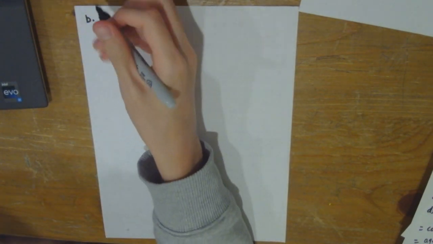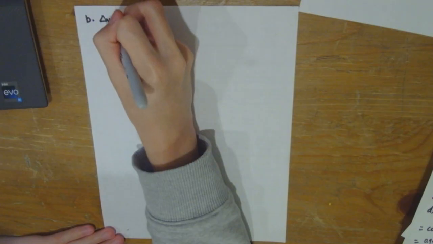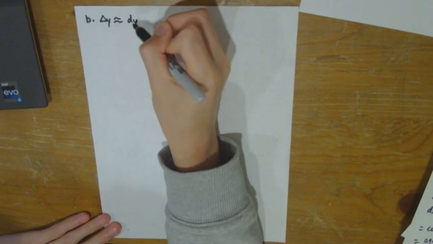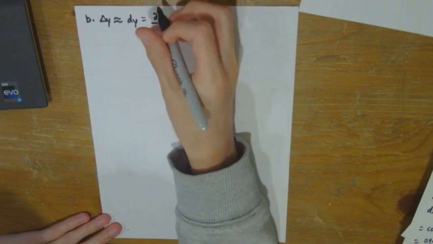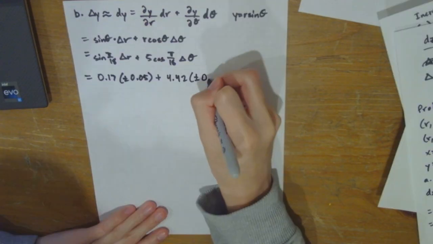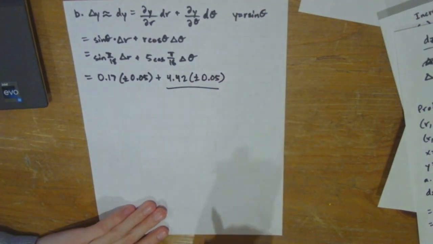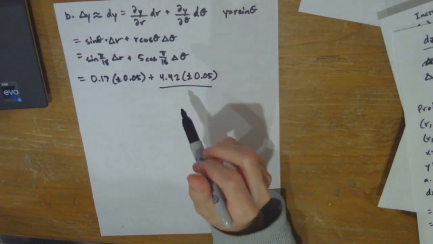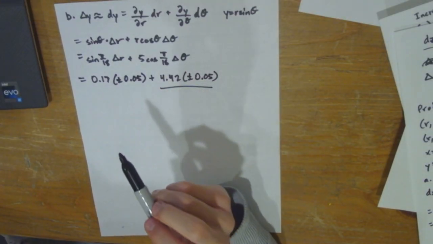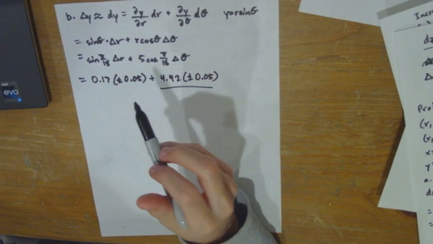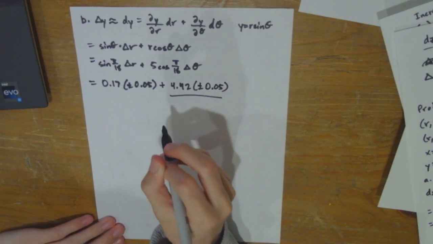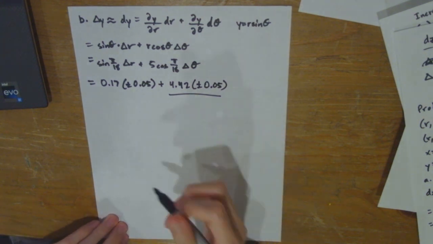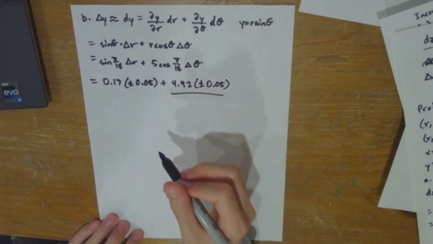And finally, let's do the same thing for y. So the error in y can be approximated by dy, which equals the partial with respect to r times delta r plus the partial with respect to theta times delta theta. And we can obviously see that the contribution from theta's error is much greater than that of r's error. Therefore, the accuracy of y relies more on the accuracy of theta than the accuracy of r. So that is the total differential, and thank you for listening.